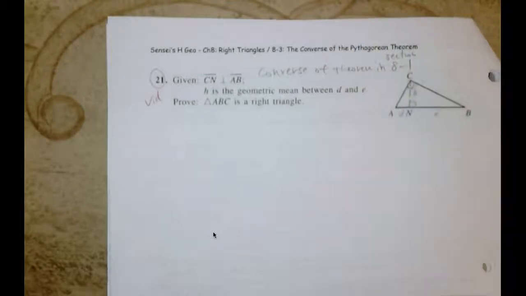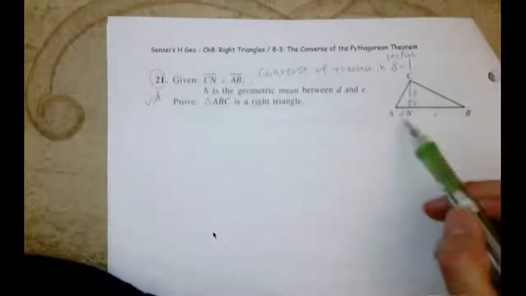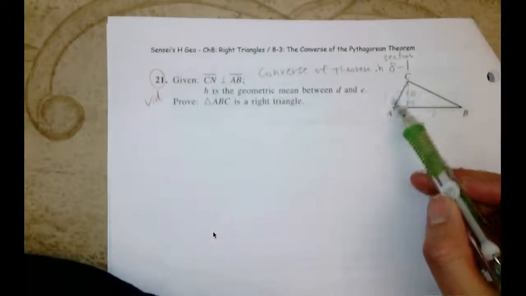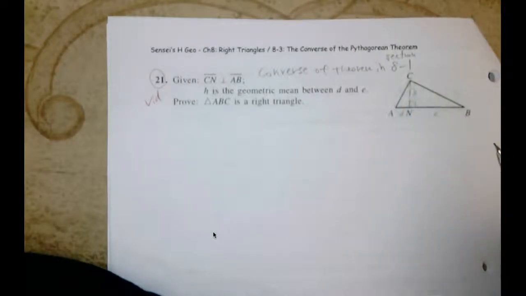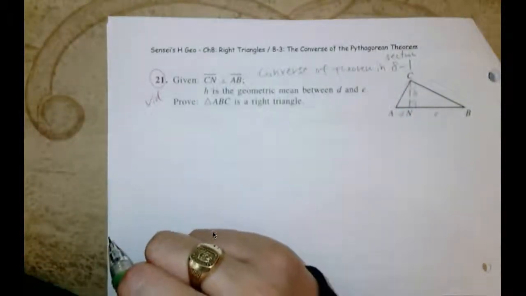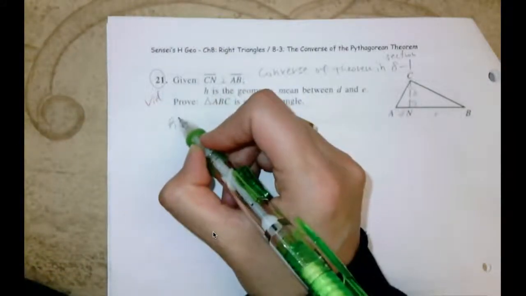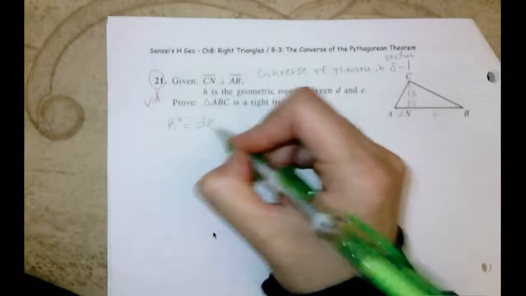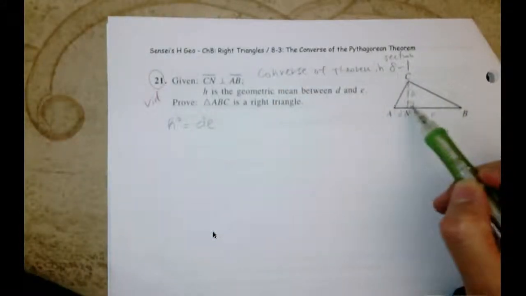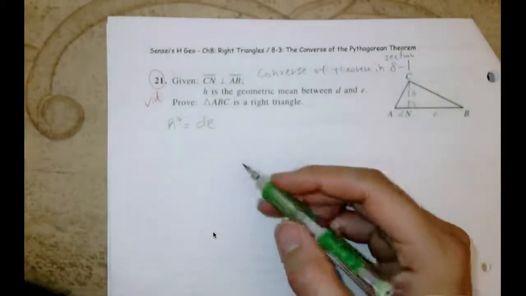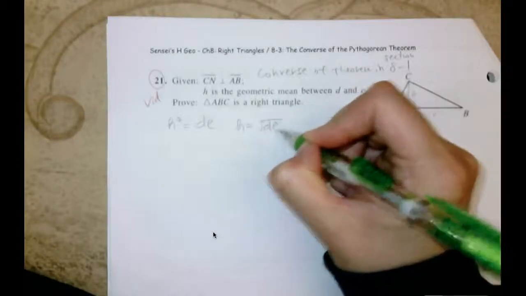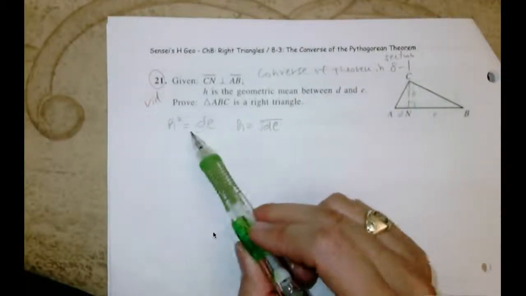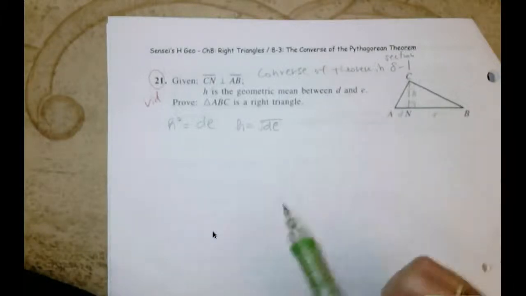Okay, so the converse is actually true because we can prove it. We are trying to prove that the triangle is a right triangle. So ultimately what you want to do is show AB square is CA square plus CB square. Once you prove that, then this is a right triangle, right? So let's start with h square equal DE. The h is the geometric mean between D and E, so h is the square root of DE.